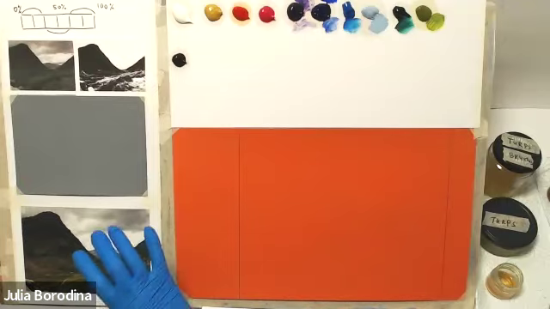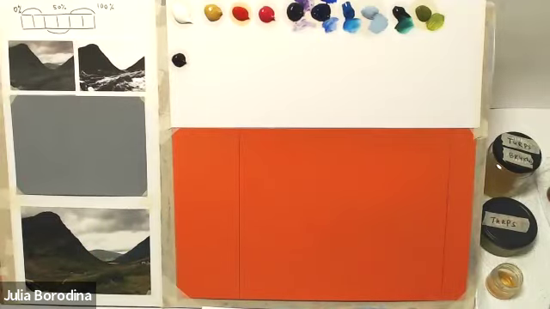So we're going to interpret the photograph in front of us. We're going to mix some colors, mix some exciting greens, but we're mainly going to think about space, depth, and we're going to evaluate what our tones are.